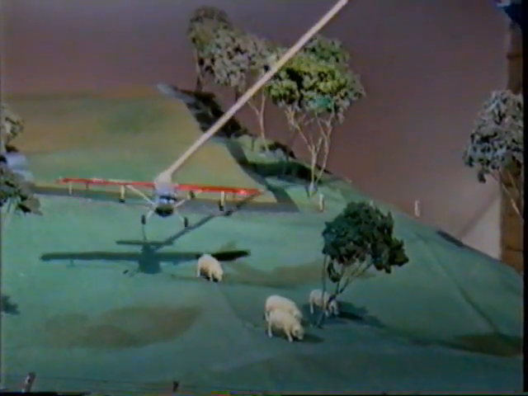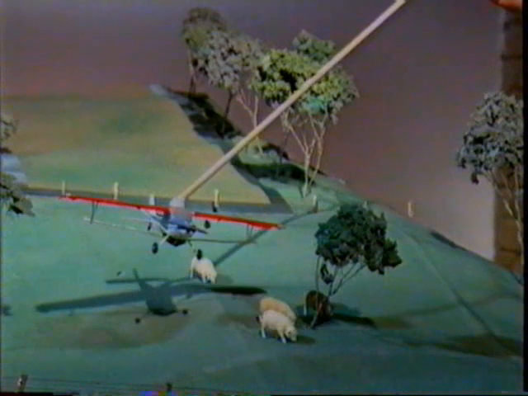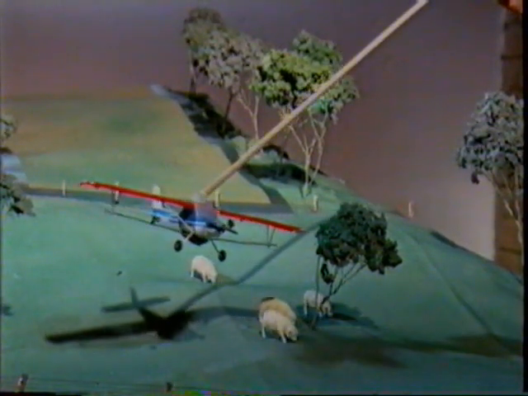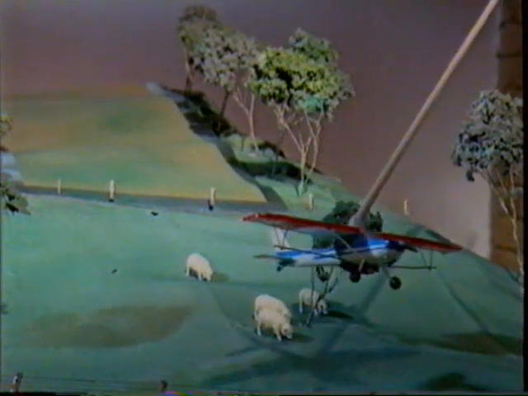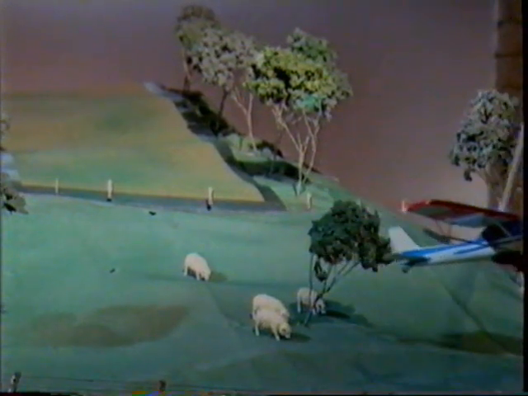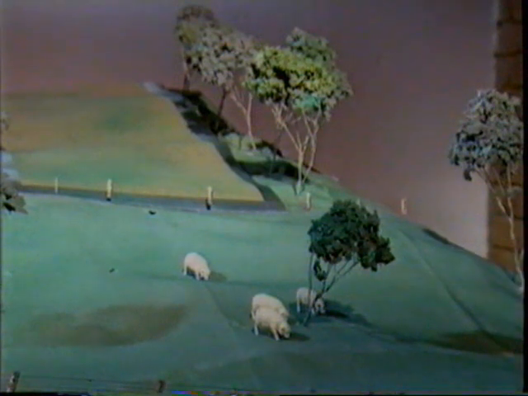If you have to turn downwind, make it a very shallow angle of bank. Have a good look before you turn. Make sure there's no obstacles downwind. You're going to have a very flat climb out. And remember, you're going to have a much higher stalling speed.